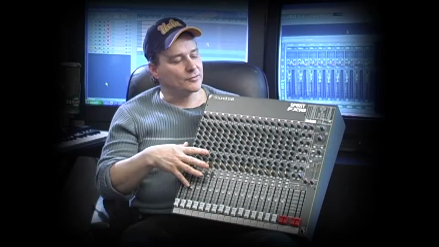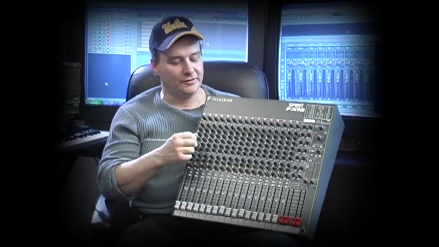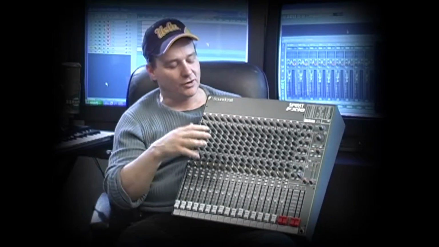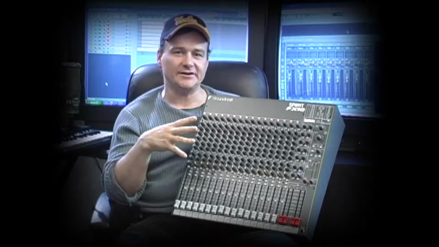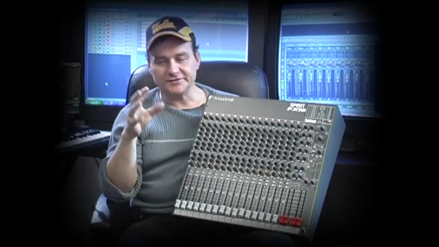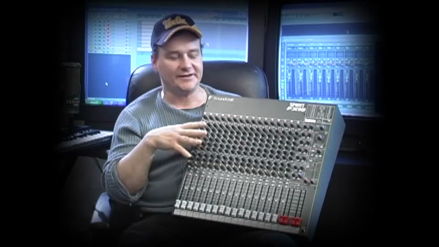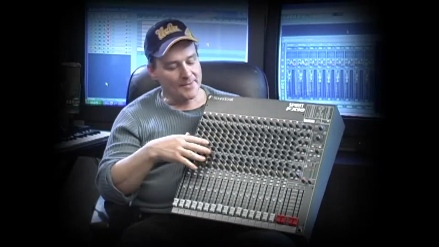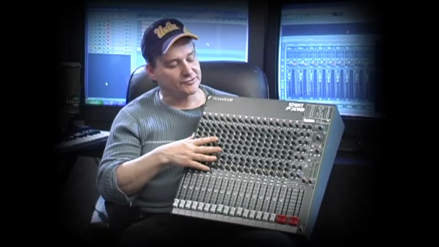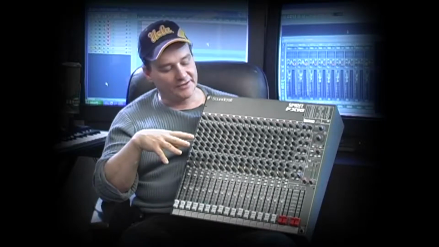This is the mixing board, which is the main controller of everything that happens. You control all of your signal processing and effects and EQs and volumes and headphone mixes, and everything happens right here. And it looks very complex because there's so many knobs, but when you understand how it works, it's actually very simple.